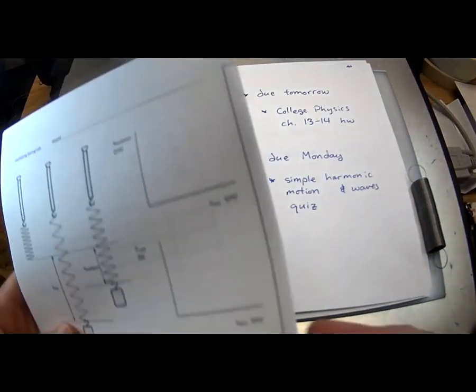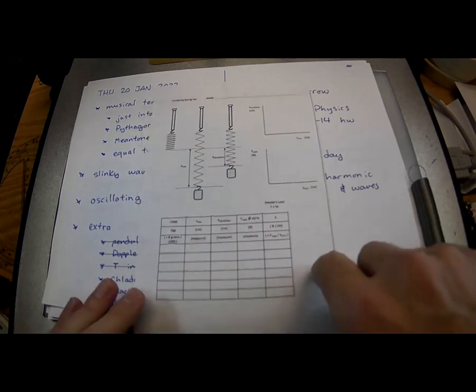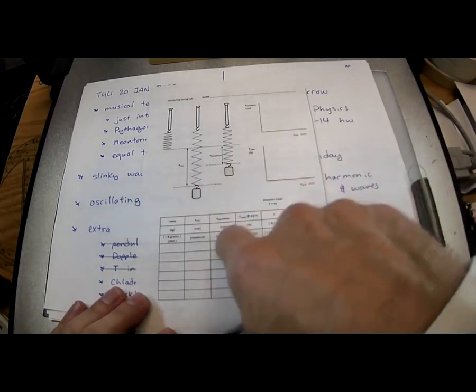When we get to that part, somebody's going to have to time this. Somebody has a stopwatch function on their phone.